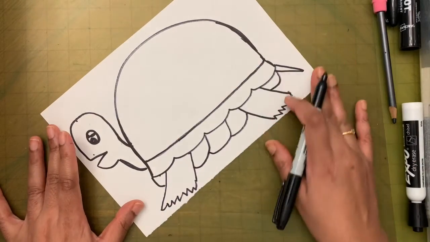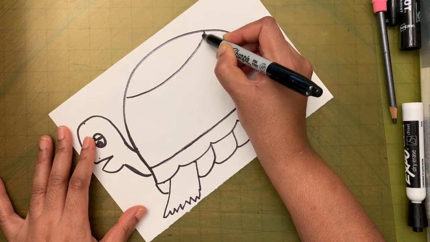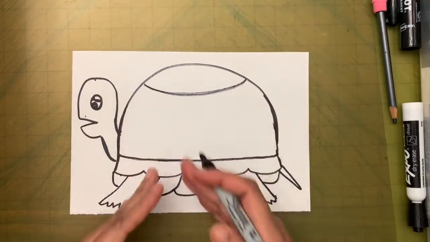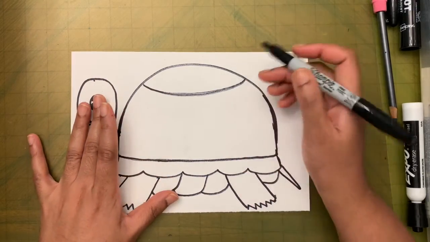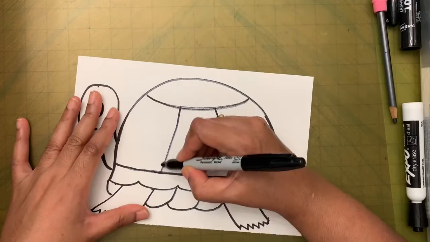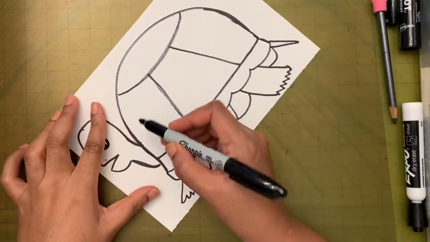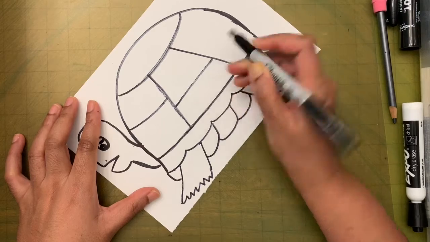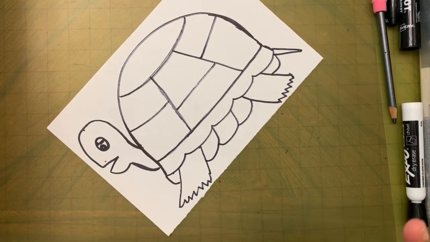Now we are going to divide this, his shell. So I'm going to start with a curvy, like a smile line. And then I'm going to make it look like it's the sun. I'm going to draw maybe 1, 2 lines or 3 lines. Maybe 2 is enough. 1, 2. The other one we did 3 lines because it was a bigger turtle, right? Now what I'm going to do is I'm going to make 1 line here, maybe 1 line a little bit down, another line a little bit up. So now we have the shell divided into sections.